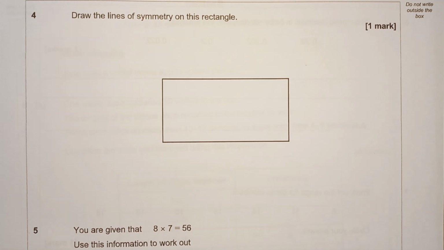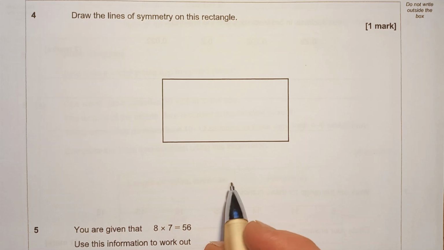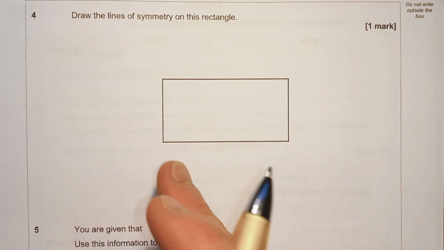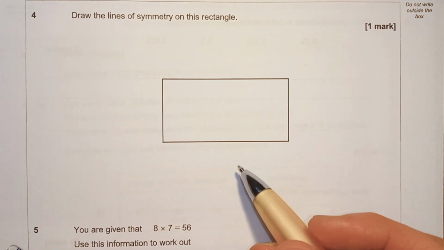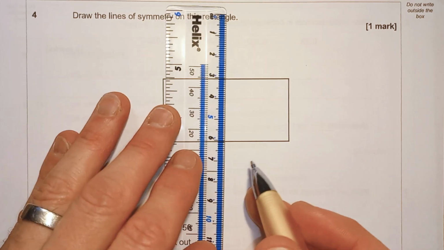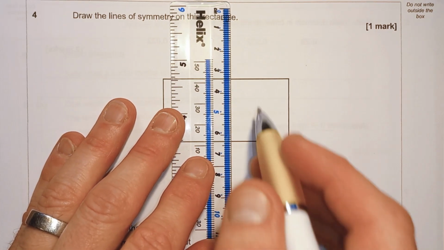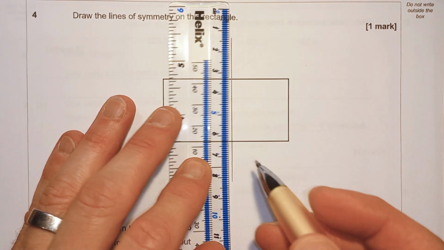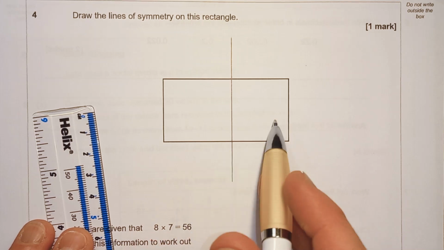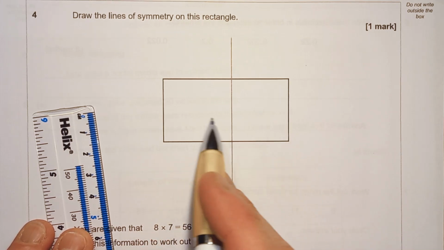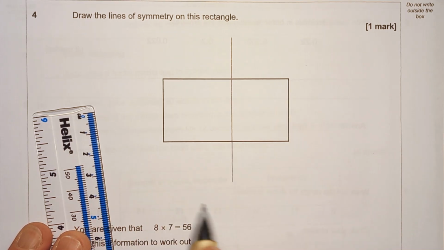Question 4. Draw the lines of symmetry on this rectangle. Okay, so if we're drawing any lines, we want to use our ruler really. So we want a line that's going to split this shape into 2 equal parts with a sort of mirror image of each other. So we can do one straight down the middle. You don't have to measure it. So you can see this and this is the same. This might be slightly bigger, but as I say, for the purpose of this, you don't need to measure it out.